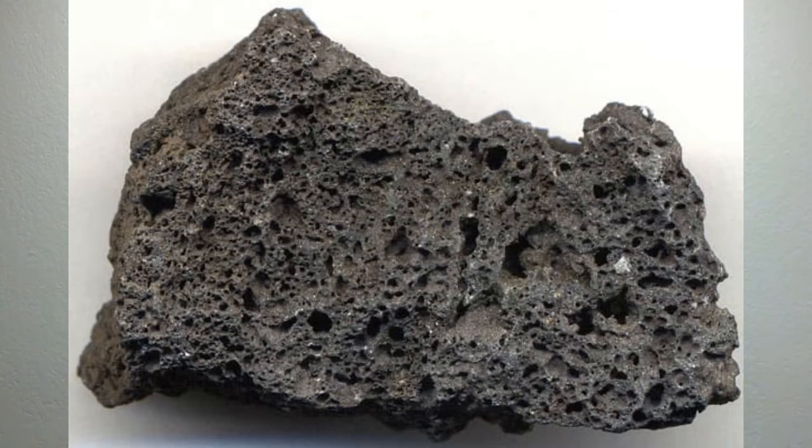Different types of igneous rock are formed if they cool slowly below the Earth's surface, called intrusive, or quickly above the Earth's surface, called extrusive. Some common igneous rocks are basalt, granite, pumice, and obsidian.